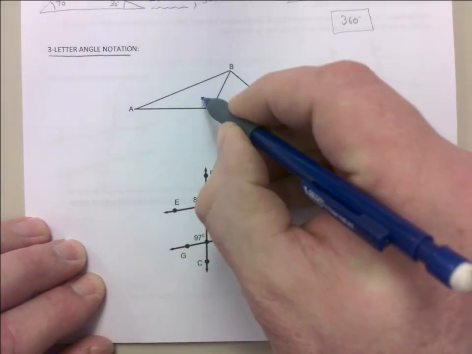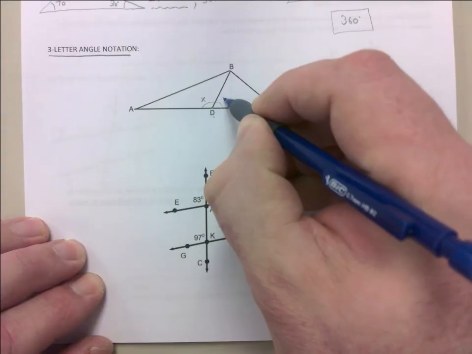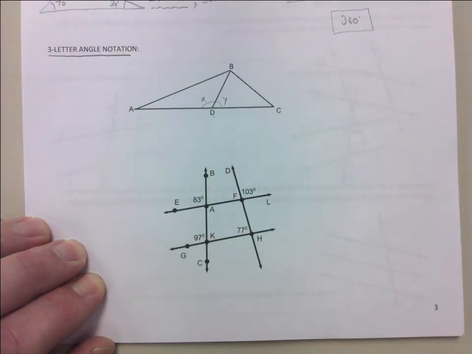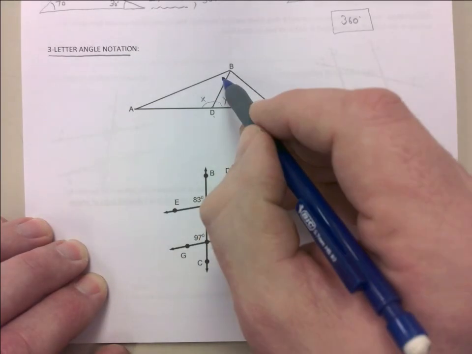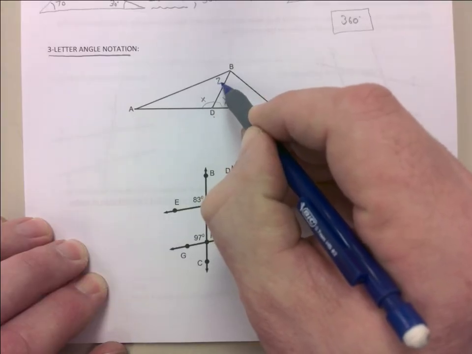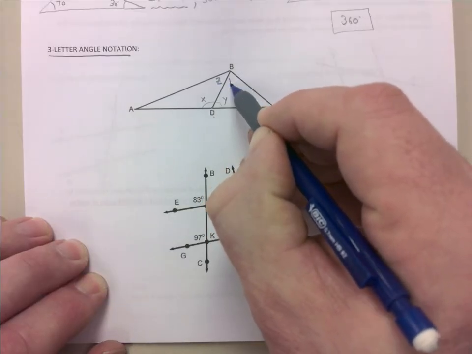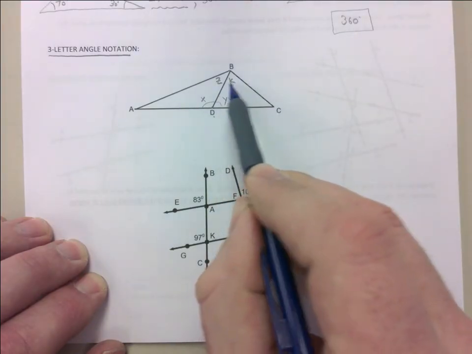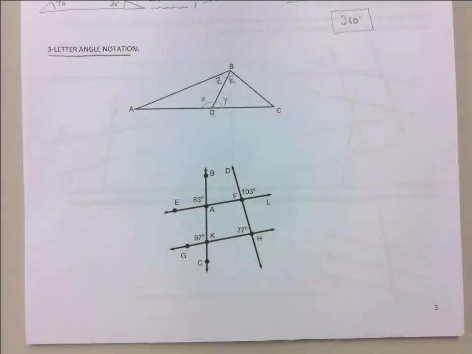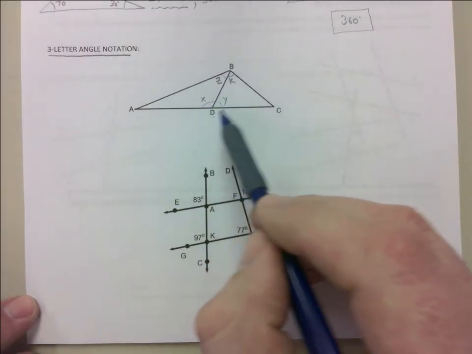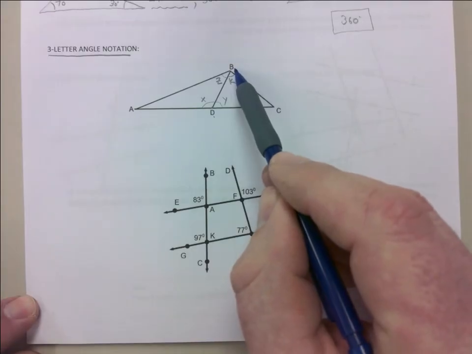So let's call this one X and let's call this one Y. And I'm going to use Z up top here, and K on this side. So it's okay to use letters inside the angles like this. Why am I focusing on this? Because at B, there's a conflict.